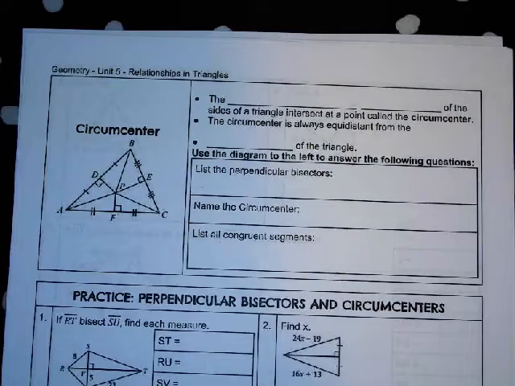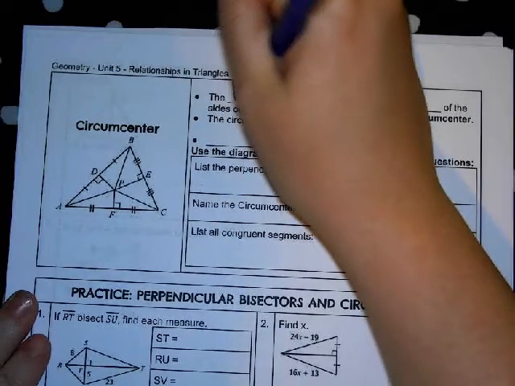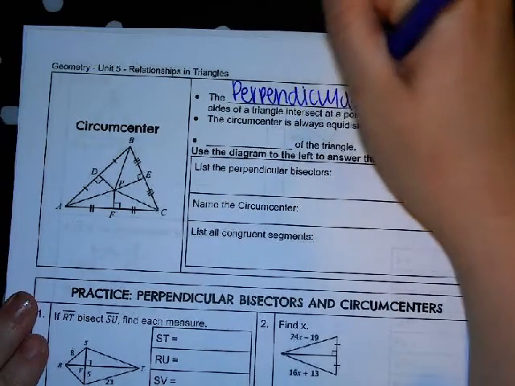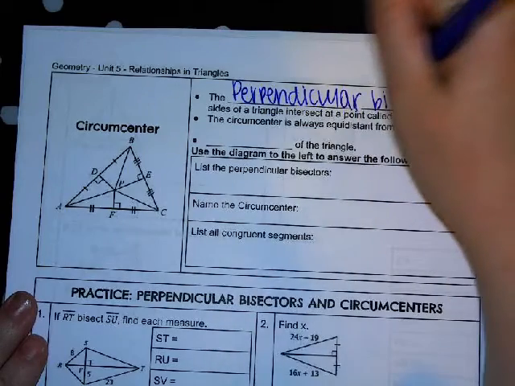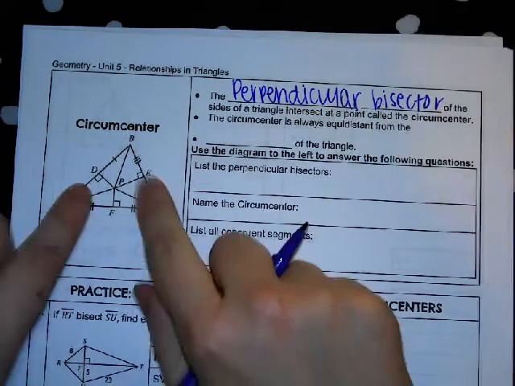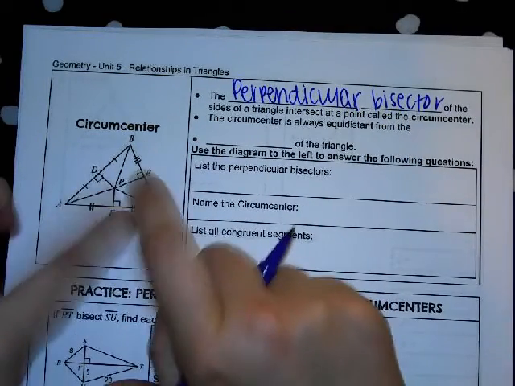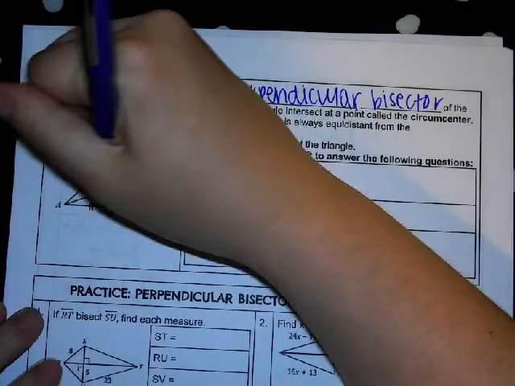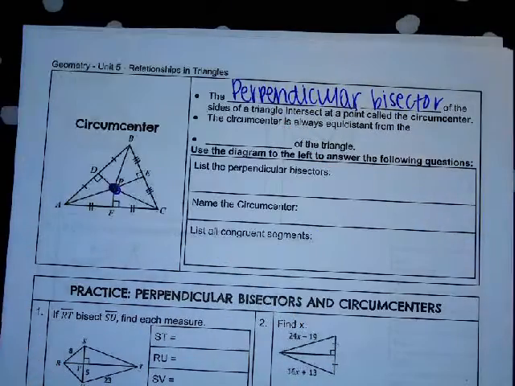So when you have the perpendicular bisectors, here's my perpendicular bisector. I've got 3 of them. All 3 of those meet at this point in the middle. That is called your circumcenter. So P is my circumcenter.